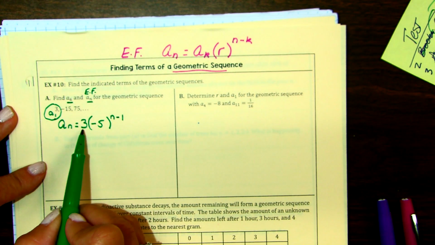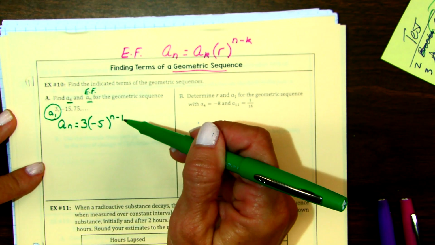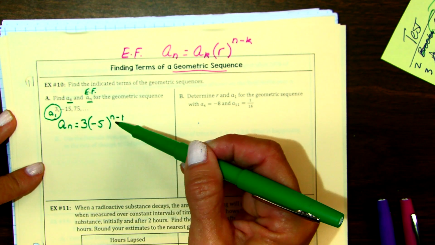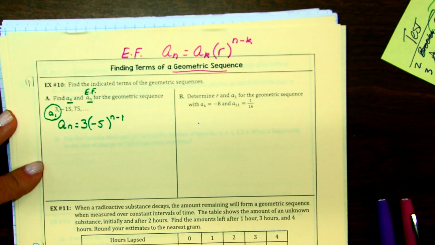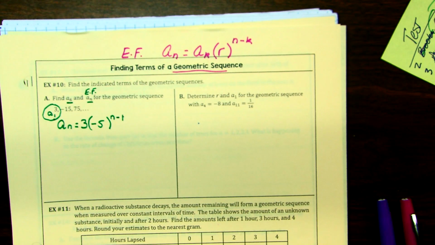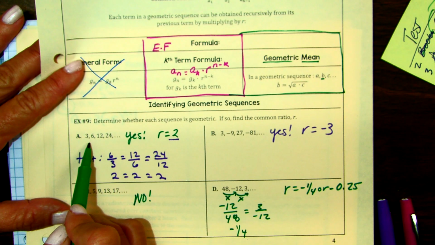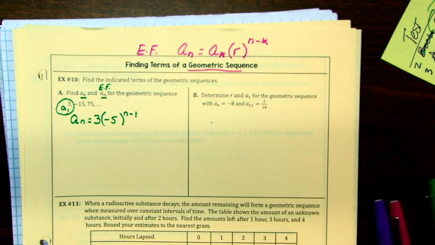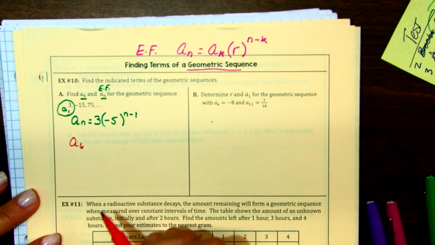Guys, remember, you could have used -15 in place of the 3. You could have put a 75 in place of 3. It doesn't matter which one you use. That would just change the k value. So if I use the second term, this would be 2 right here. If I use 75, this would be a 3. 3 times -5 gives me -15. Remember how we found the r in the other one? We had 6 divided by 3, 12 divided by 6. -15 divided by 3 is -5. Okay? So now we can use that to find the 6th term. So now n is 6.